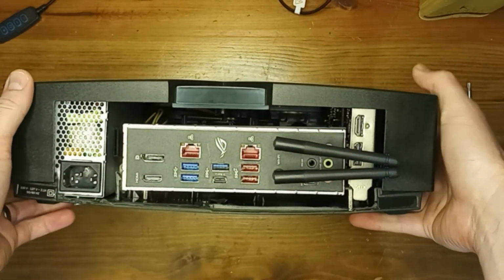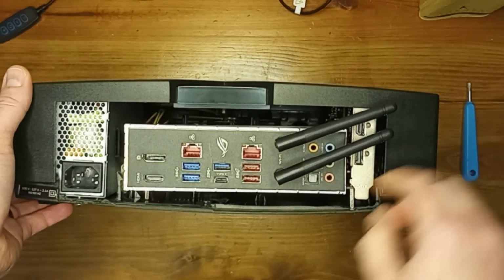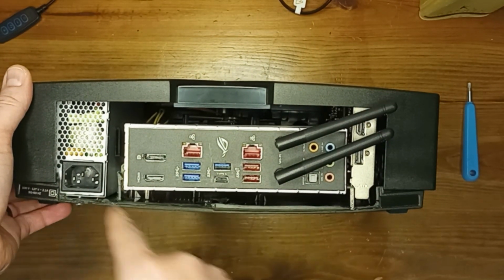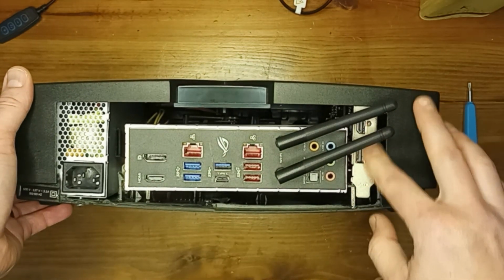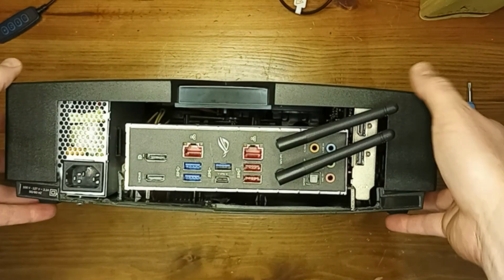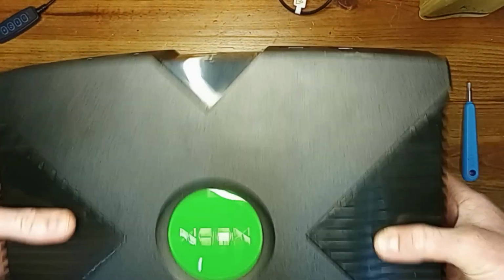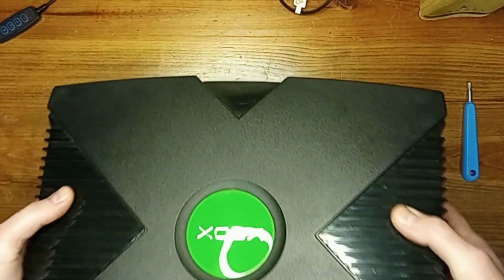I just wanted the extra flow, so there can be some airflow coming in and out. I haven't done test runs for heat yet, but I'll do some videos on that. You can see here's the GPU, here's the back side of the motherboard, and this is the power supply. I'm going to go ahead and take it apart and show you how I've gotten it set up.